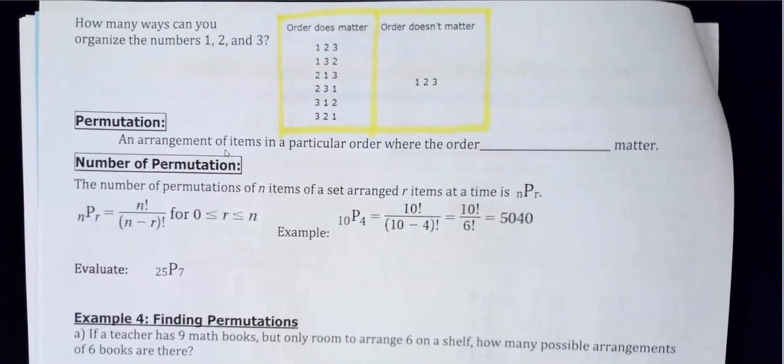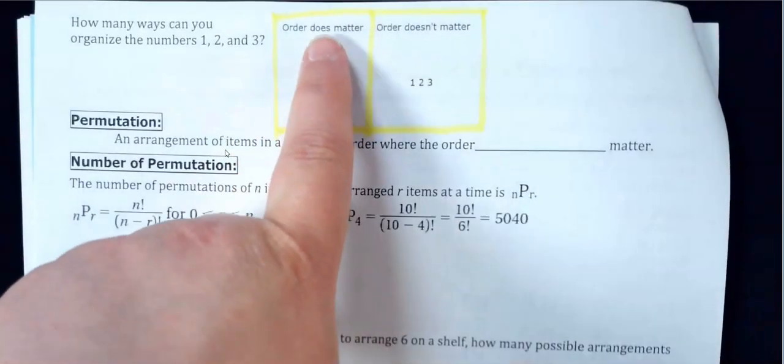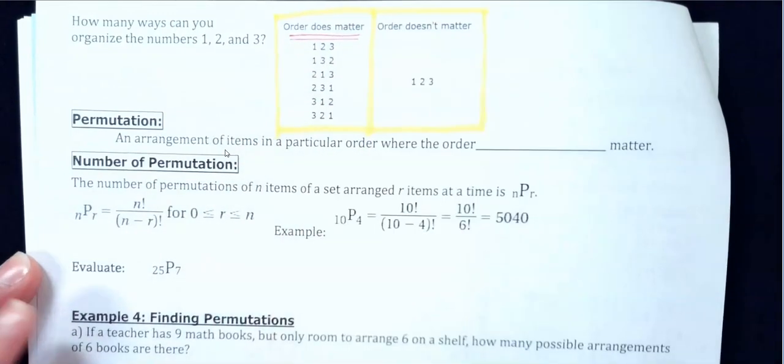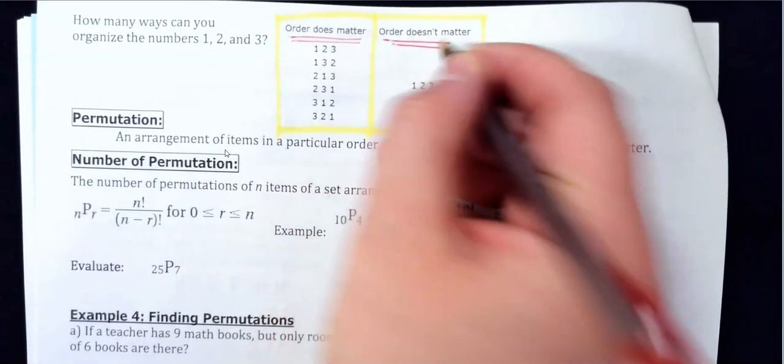The reason I have 2 separate things is to illustrate what we're going to talk about next. If the order does matter, which it does there, there's a ton more options than if the order doesn't matter.